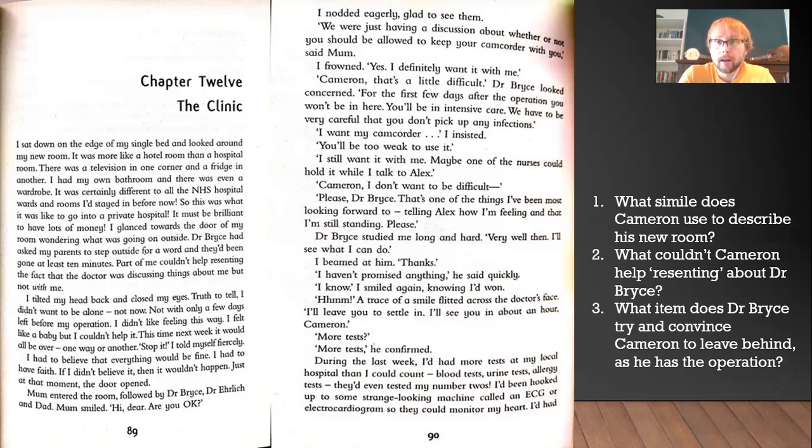Question 2. What couldn't Cameron help resenting about Dr. Bryce? And question 3, what item does Dr. Bryce try and convince Cameron to leave behind as he goes in for his operation? They are all on pages 89 or 90.